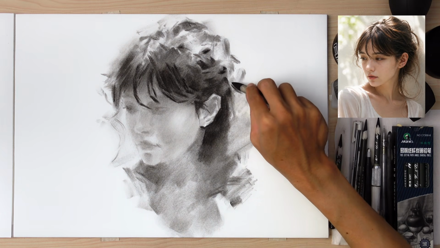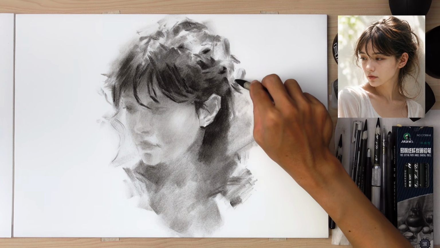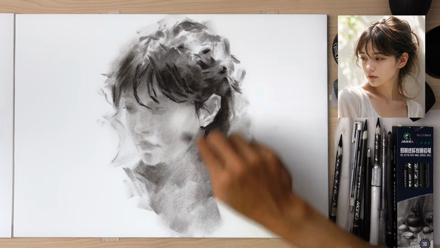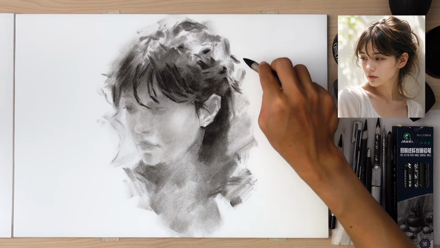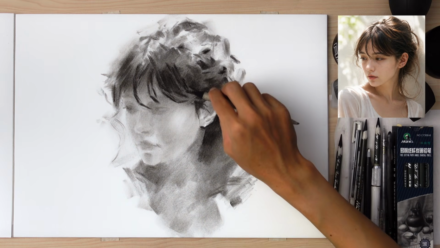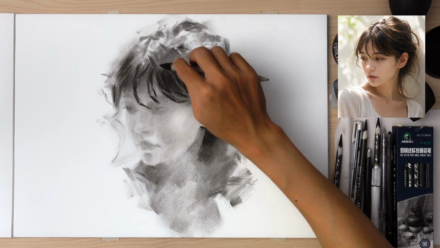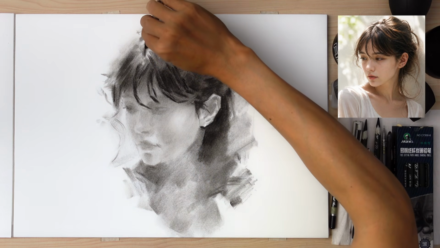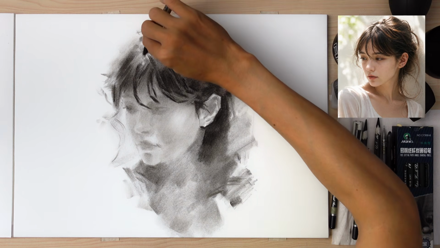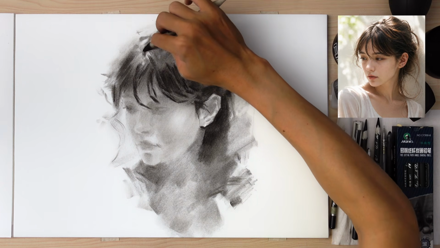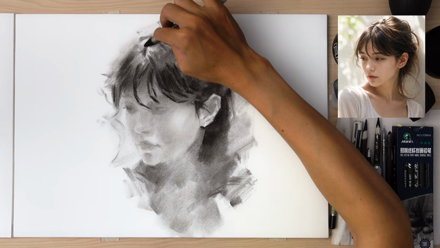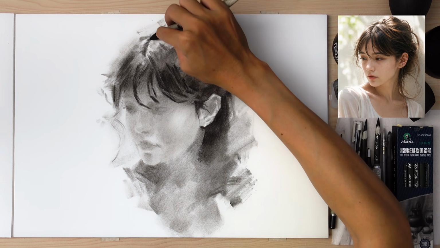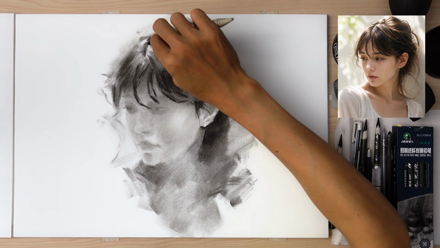Of course, a few more textures here won't hurt. And maybe I'll strengthen this edge slightly as well. So far, things are coming together quite nicely. Now let's tackle the center part of the hair. This section mostly contains smaller dark textures, but I'm also trying to reserve some areas for highlights. It's always helpful to plan ahead.